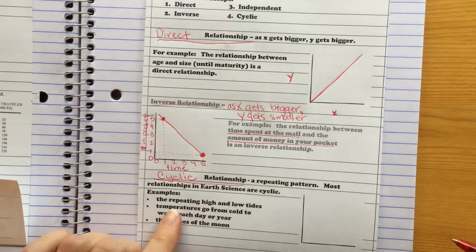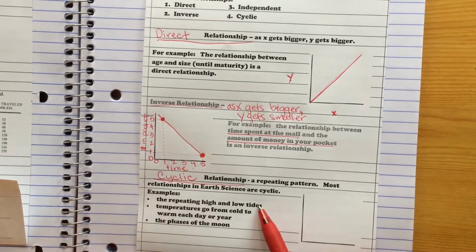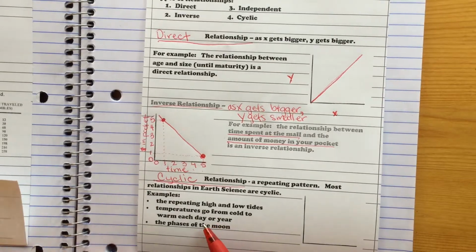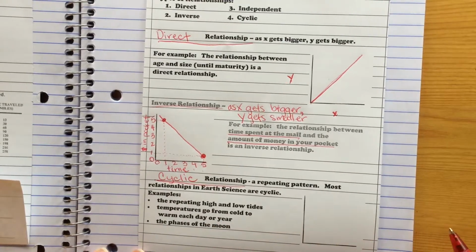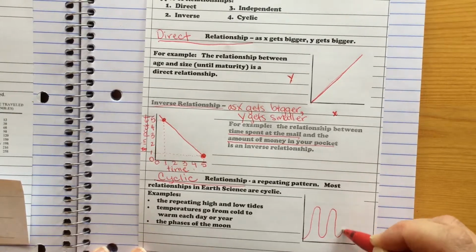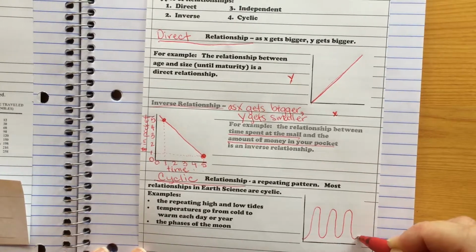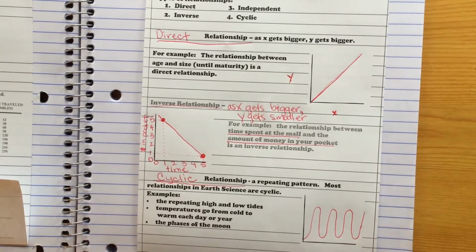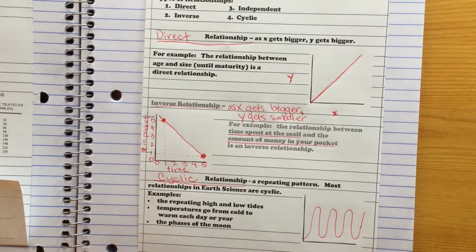Some examples: repeating high and low tides, temperatures going from cold to warm and then back down to cold again, and the phases of the moon. A cyclic relationship looks like this. It goes up and down and up and down and up maybe again, right? So that's a cyclic relationship.